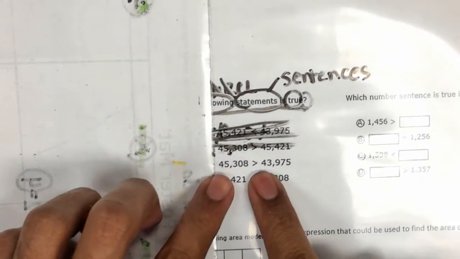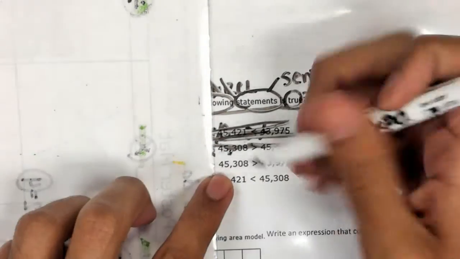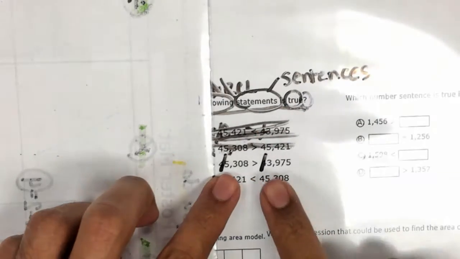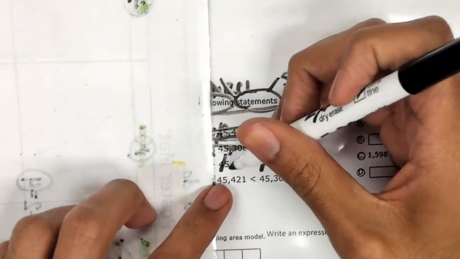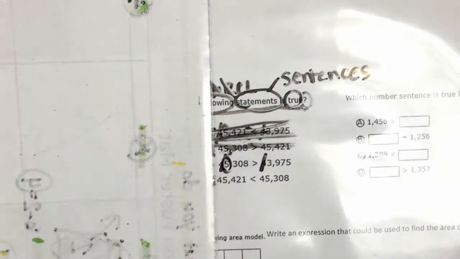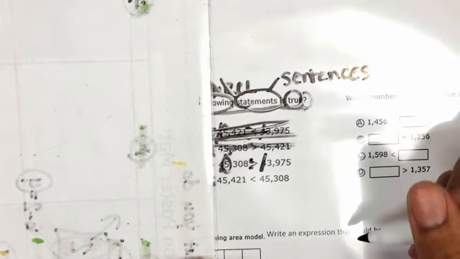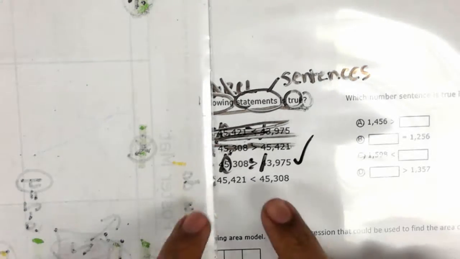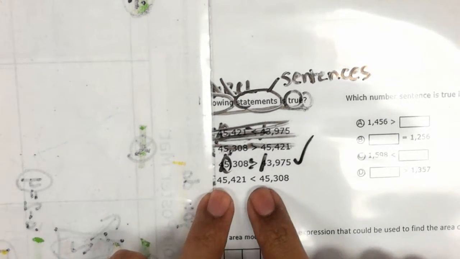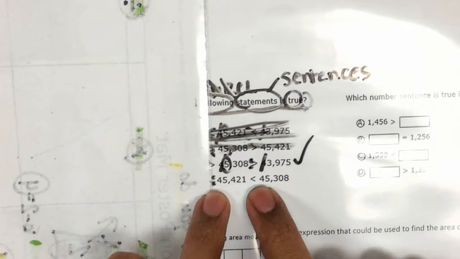Let's go to C. Put your finger on the 4 and the 4. That's the same, so let's cross it out. The 5 and the 3. Well, the 5 has more. The 5 is greater, and the greater number gets the greatest number of dots. And that does match with that symbol, so I'm just going to put a check mark. And let's double check to see if the last one might work out or not.